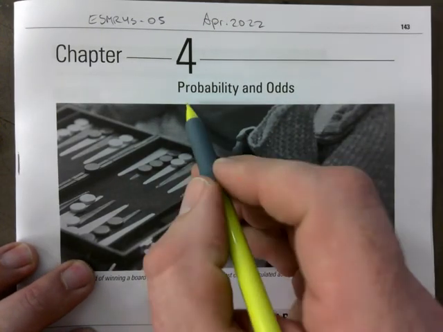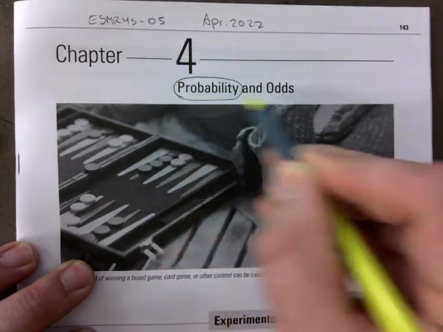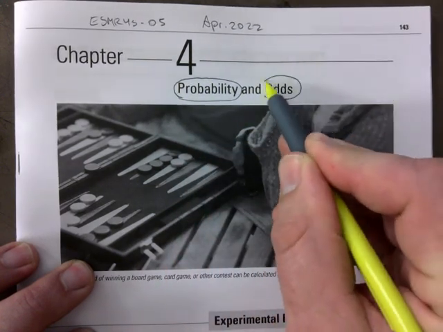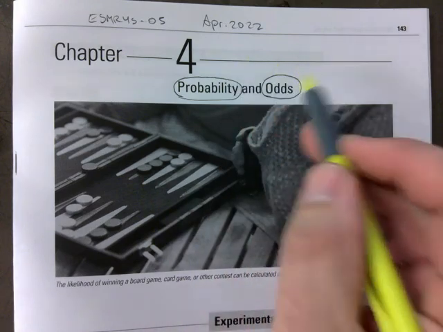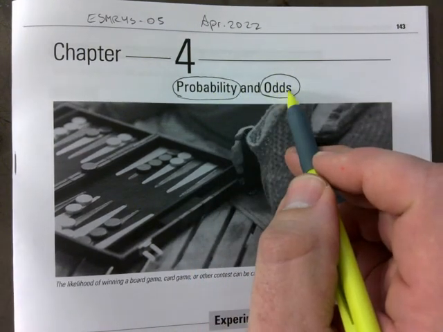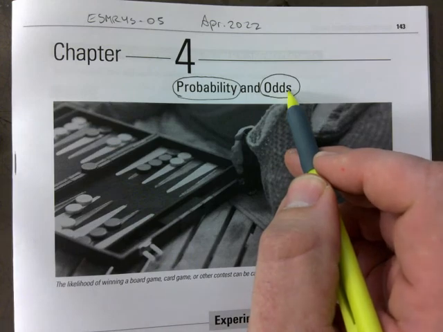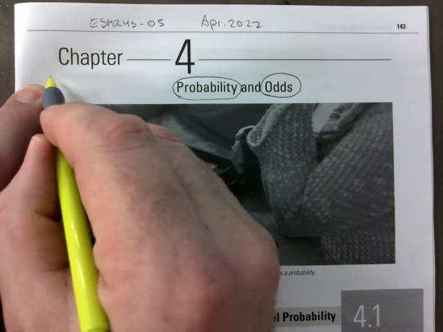Anyways, so probability. We're going to talk about probability and odds. Those are like the main two categories in this unit. We're going to start with probability, and then we're going to move over to odds, and then we're going to go back and forth. Don't dread it. It's okay. It's going to be very doable. I'll show you how. But probability is the likelihood.